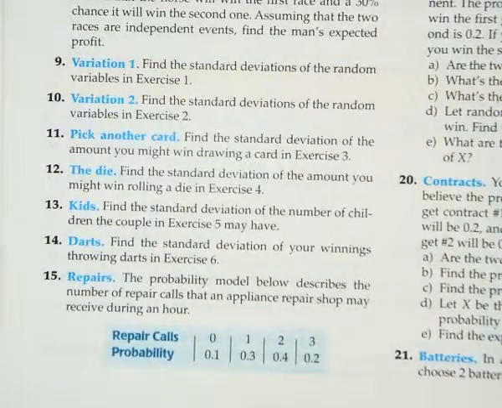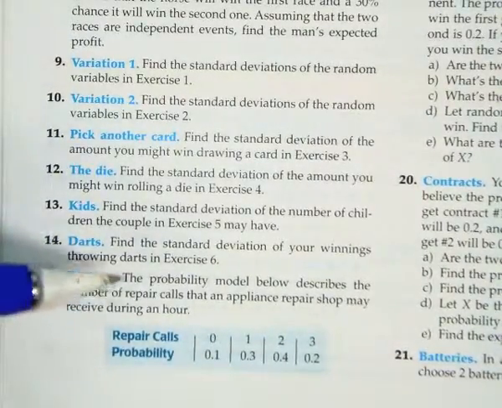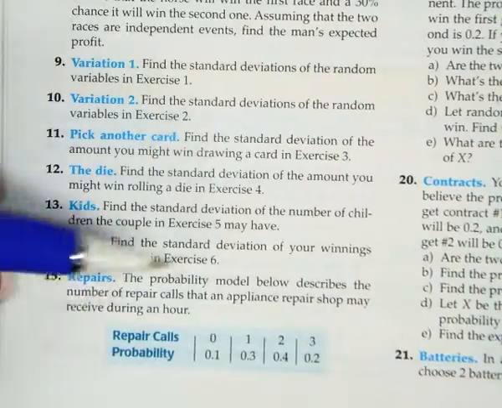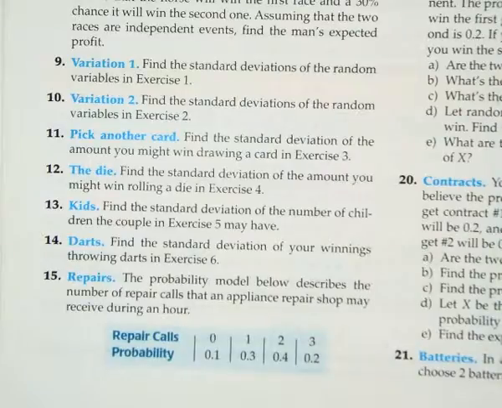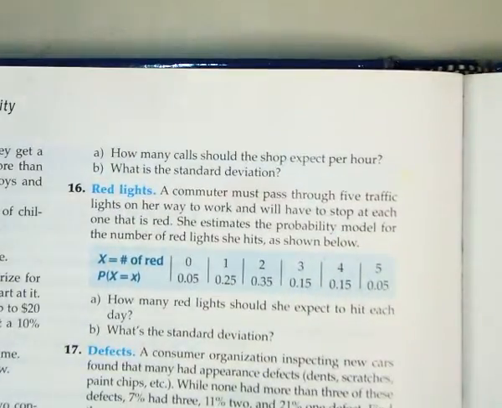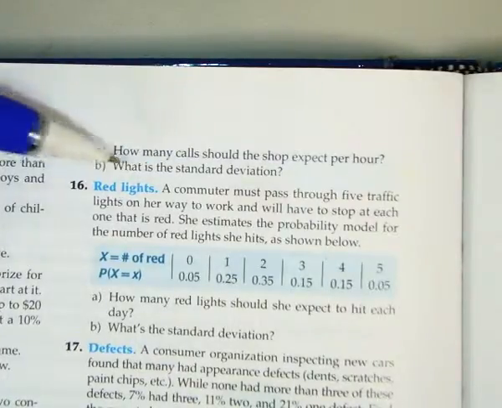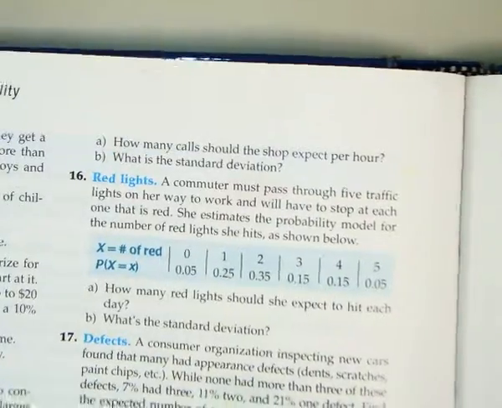Okay, so the probability model, number 15 below, describes the number of repair calls an appliance repair shop receives during an hour. So then we got to figure out how many calls should the shop expect per hour and what's the standard deviation. Okay, so here's what we're going to do. So we got the expected number of calls.